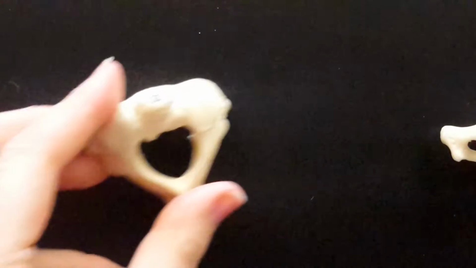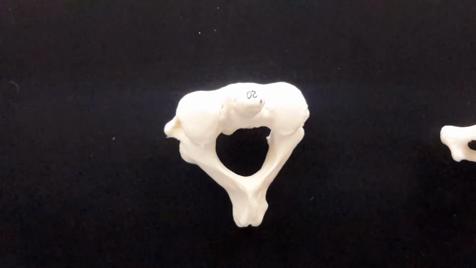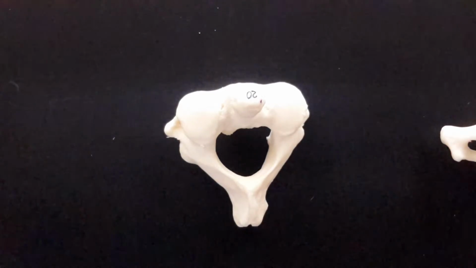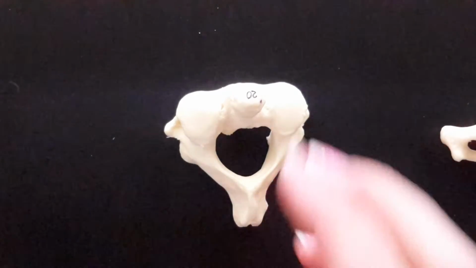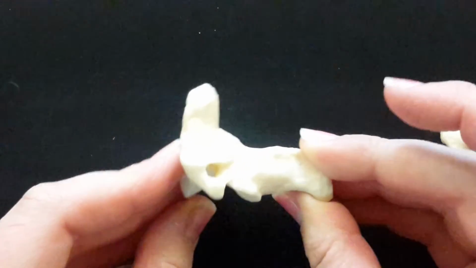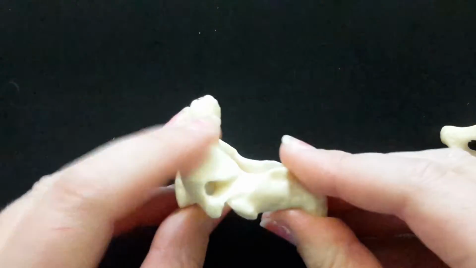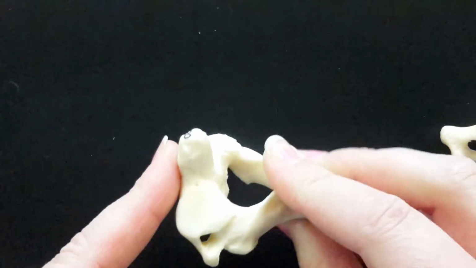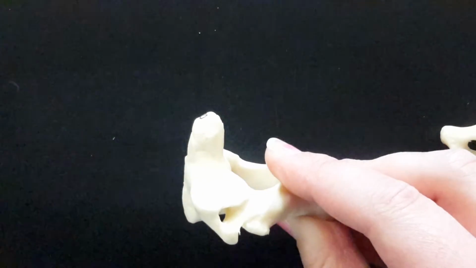Next is the axis, which is cervical vertebra number 2. It has just one unique structure you won't find with any other vertebra, and that is the dens. Here I'm showing you the lateral view. This is anterior, this is posterior, and this is the spinous process. At the anterior side where the body should be, you have this process sticking straight up. This is called the dens.